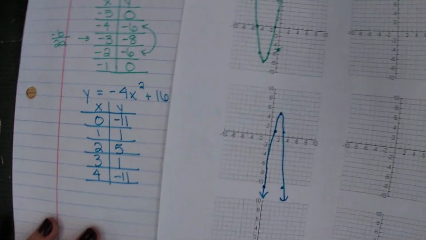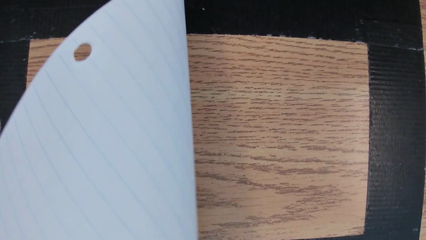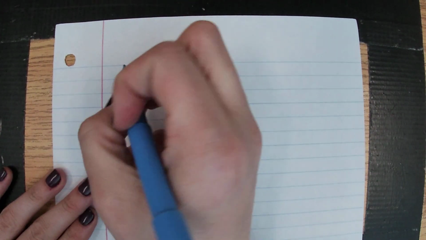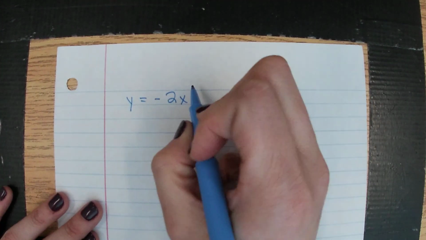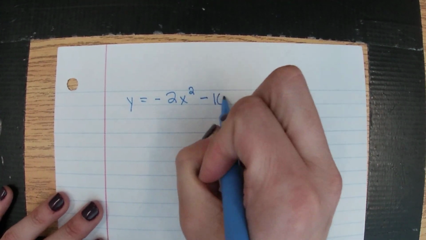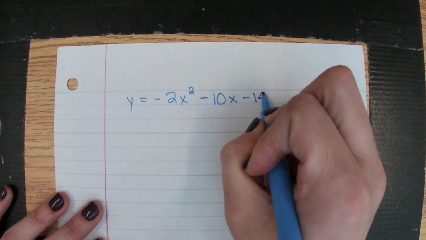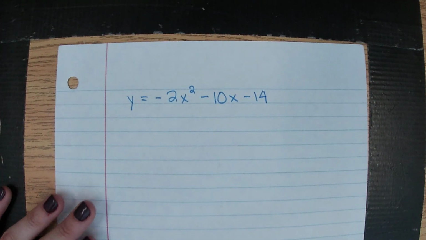Okay, we are going to look at one more today, and there's sort of one more odd piece. I've been making everything work out pretty nice and neat in terms of finding those values. But that doesn't have to happen all the time with quadratics. So let's say we're given y equals negative 2x squared minus 10x minus 14.